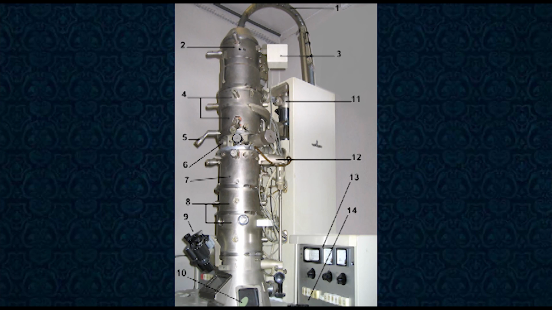In order to maximize the mean free path of the electrons as they travel down the apparatus, the entire microscope needs to be evacuated to a pressure of around 10 to the negative 4th pascals. This is achieved by first utilizing either a rotary vane pump or diaphragm pumps to achieve a low vacuum. Then, a turbomolecular or diffusion pump is used to create the high vacuum necessary for proper operation.